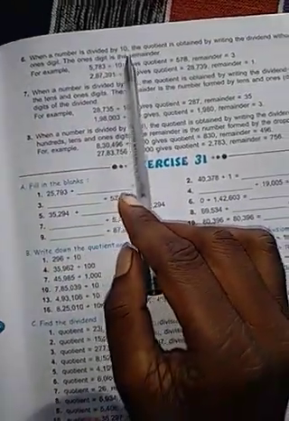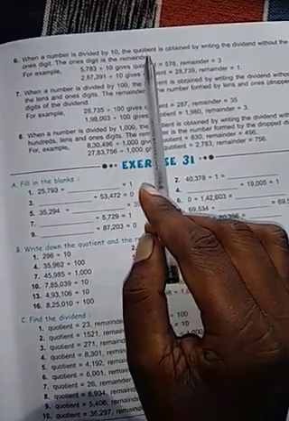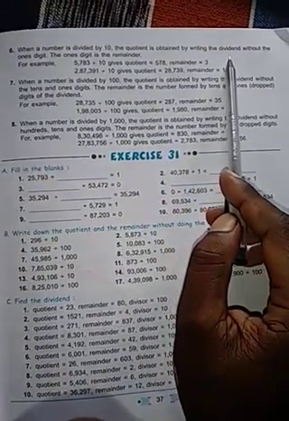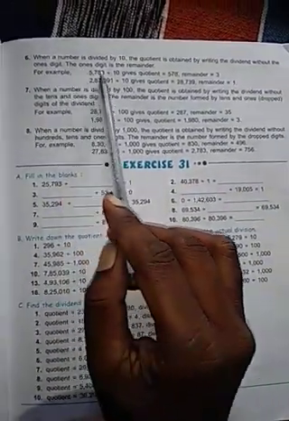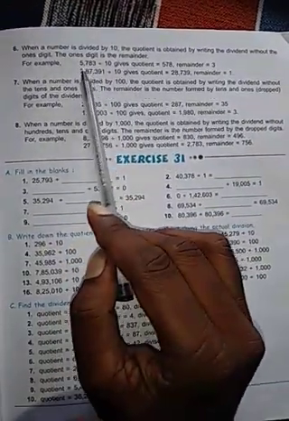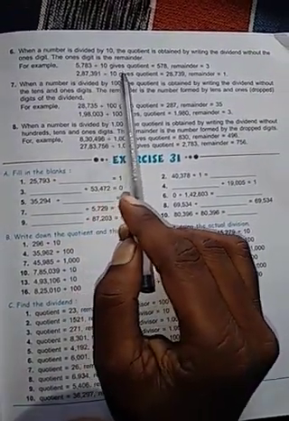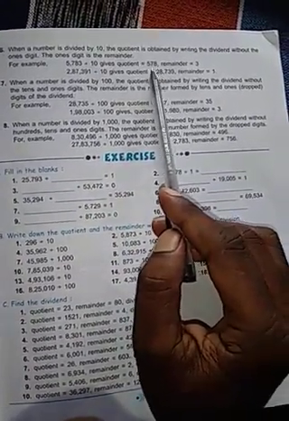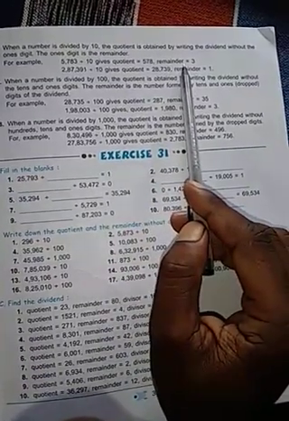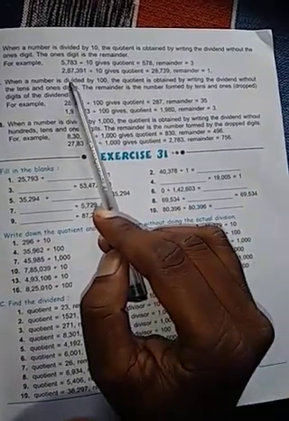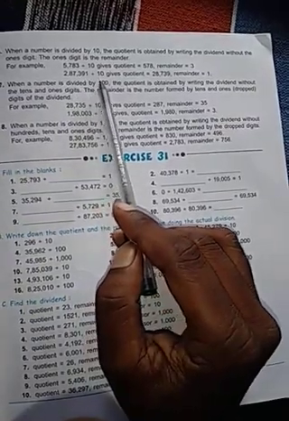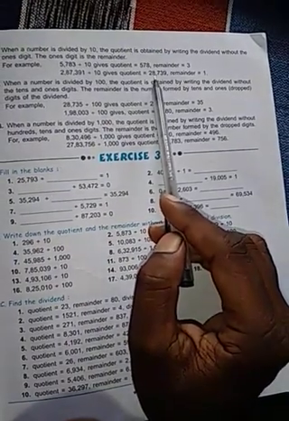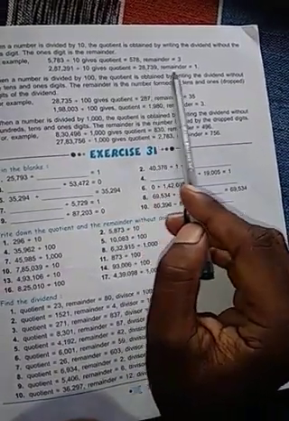When a number is divided by 10, the quotient is obtained by writing the dividend without the ones digit. The ones digit is the remainder. For example, 5783 divided by 10 gives 578 as quotient and 3 as remainder. When 2,87,391 is divided by 10, it gives 28,739 as quotient and 1 as remainder.